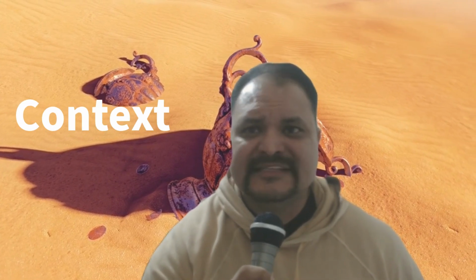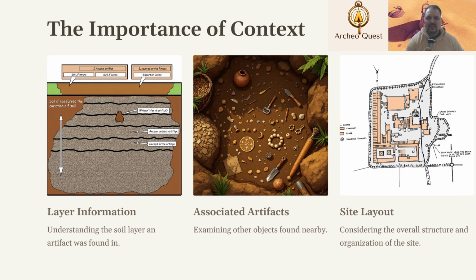Now that we've covered some of the absolute dating methods, let's talk about the importance of context in dating artifacts. Context is everything in archaeology. It's like trying to understand a conversation without knowing who's talking, where they are, and what's happening around them. When we find an artifact, we need to consider the layer it was found in, the other artifacts it was found with, and the overall site layout. This helps us understand the relationships between different artifacts and layers.